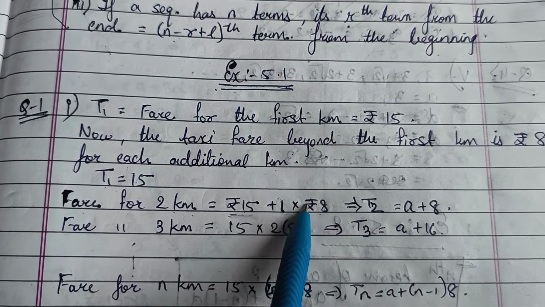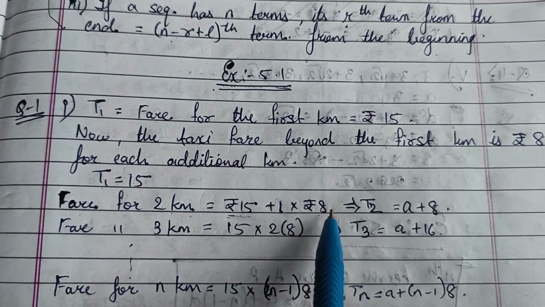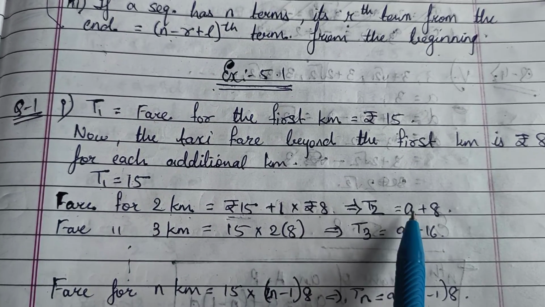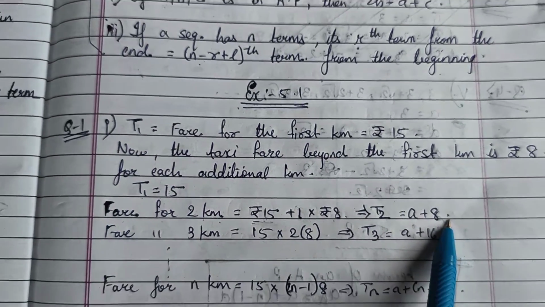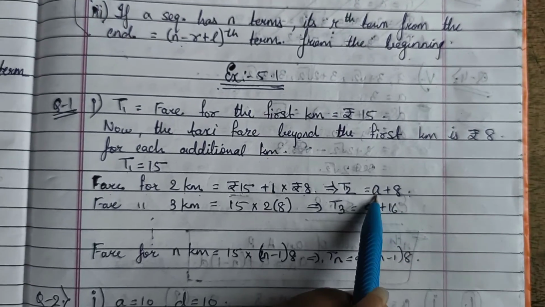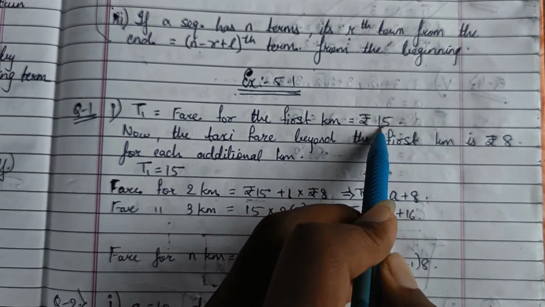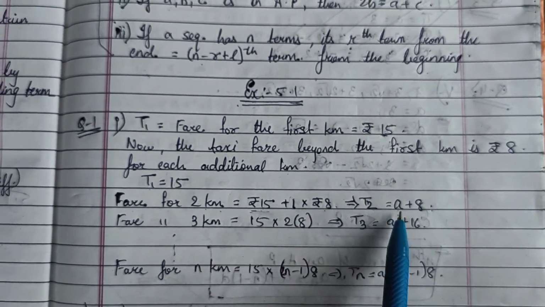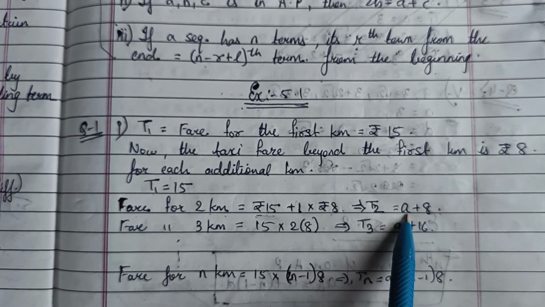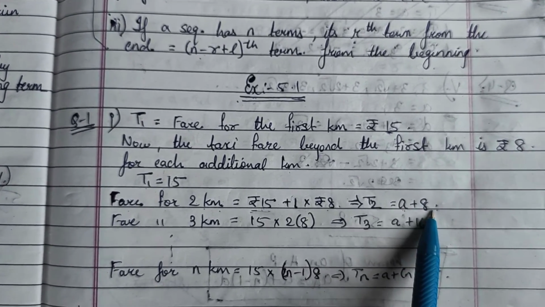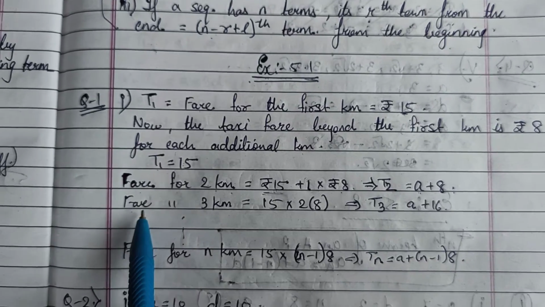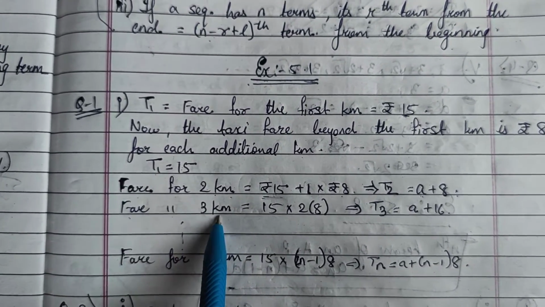So 1 kilometer multiplied by rupees 8. So it will give you T2 is equal to A plus 8. See, now why am I writing A over here? Because this is 15, and 15 is the first term of the series. So 15 can be written as A. So A plus 8.